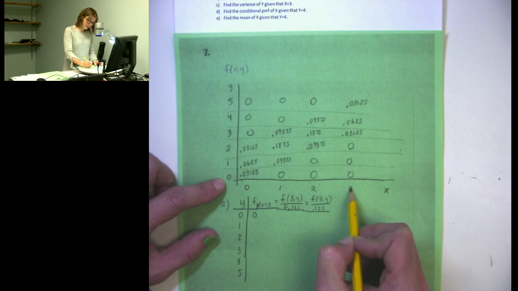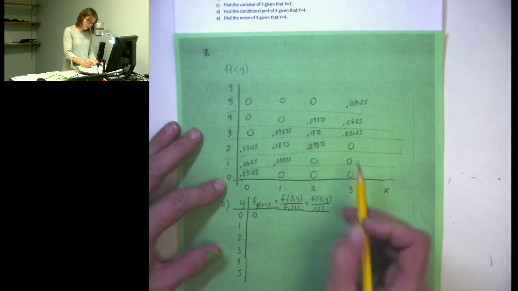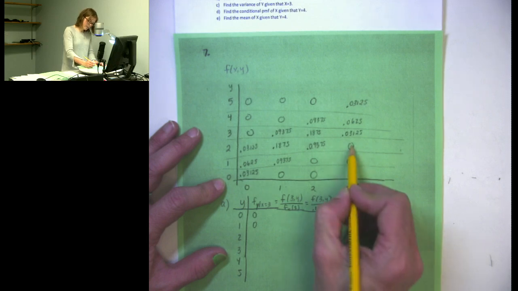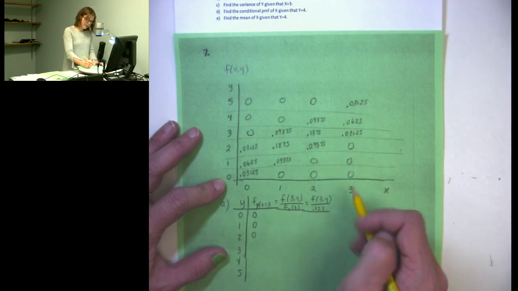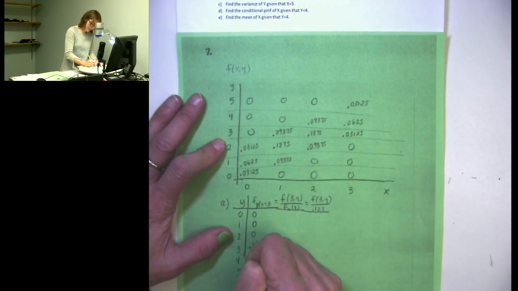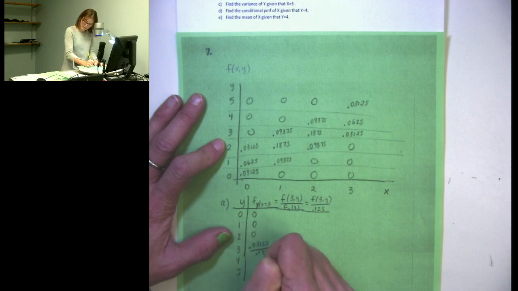The probability that I have 3 and then 1 is also 0, so that one's 0. 3 and 2 is 0. 3 and 3, the probability is 0.03125, but I need to divide that by the probability that x is equal to 3.